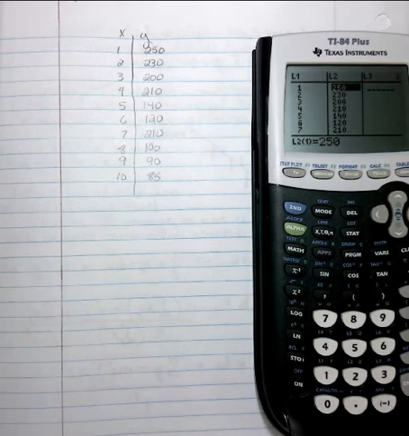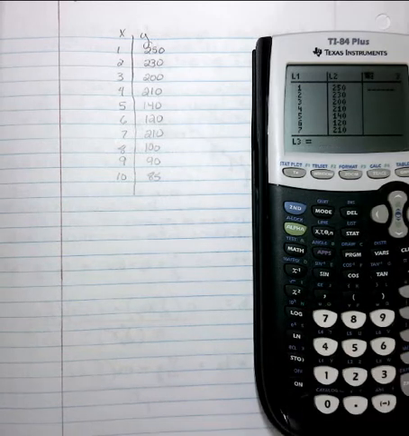Now, our next item to do is to square our X's. What we want to do is to put that answer in L3. So we're going to arrow over to L3, go up to the top of the list, and we're going to tell the calculator to square the items from L1.